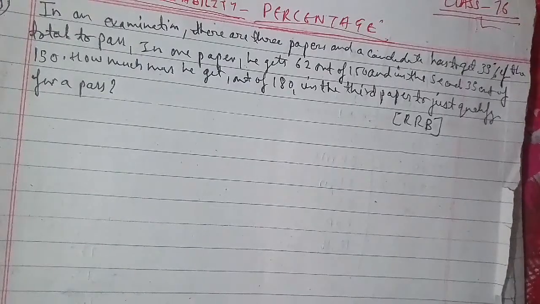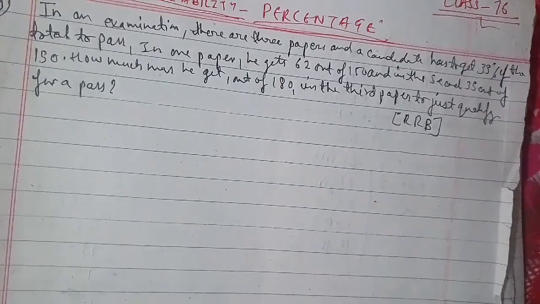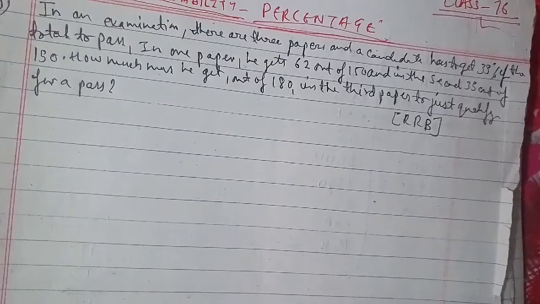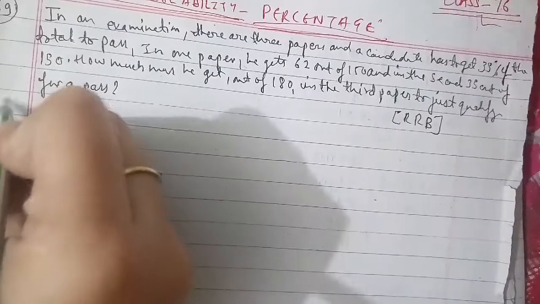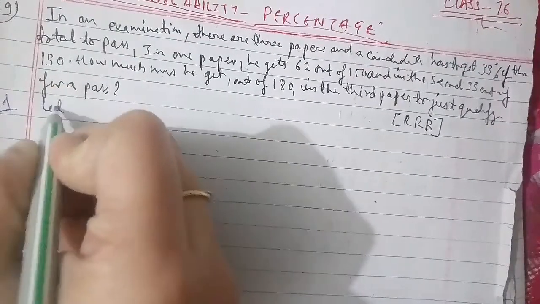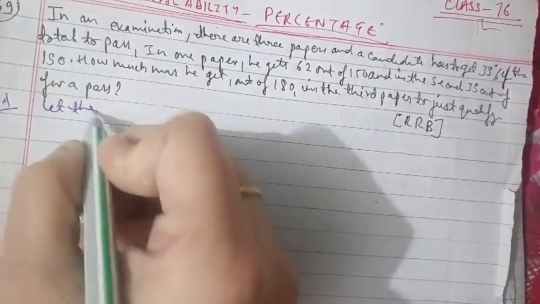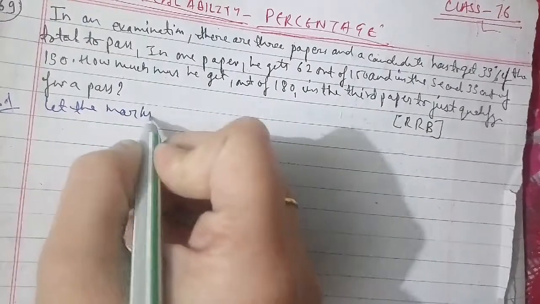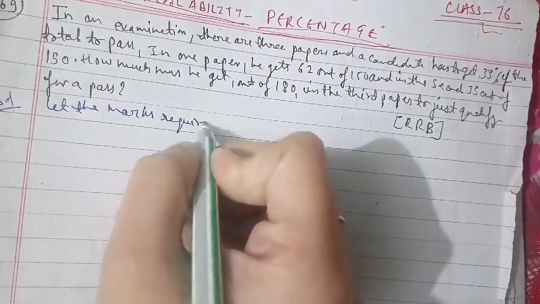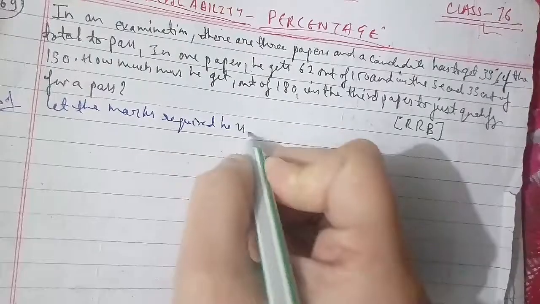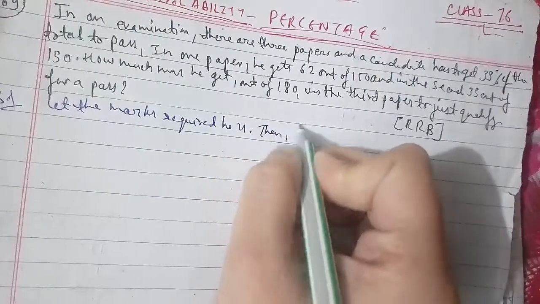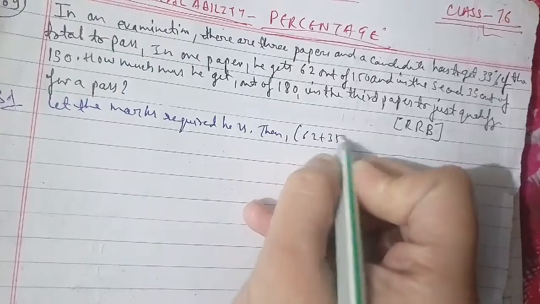Get the marks required. Let the marks required be x, then 62 plus 35 plus x equals 35% of 150 plus 150 plus 180.